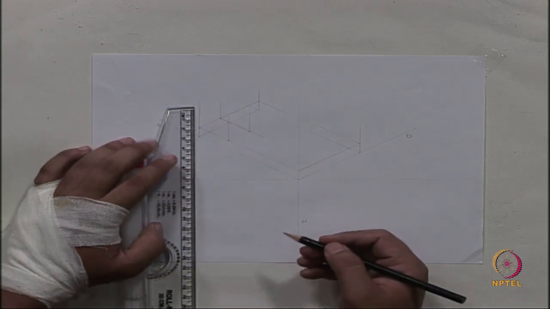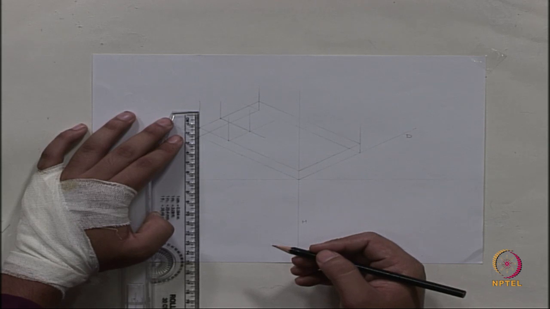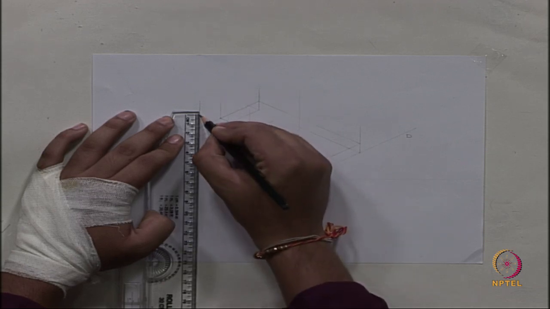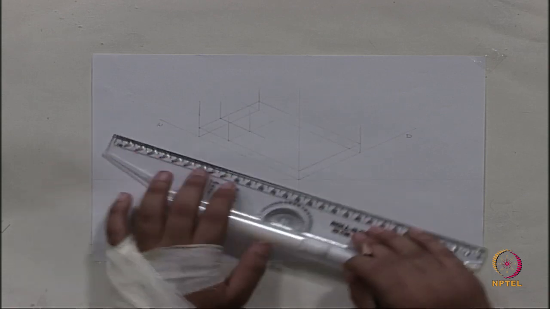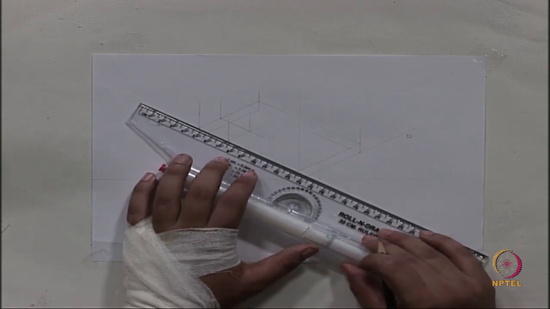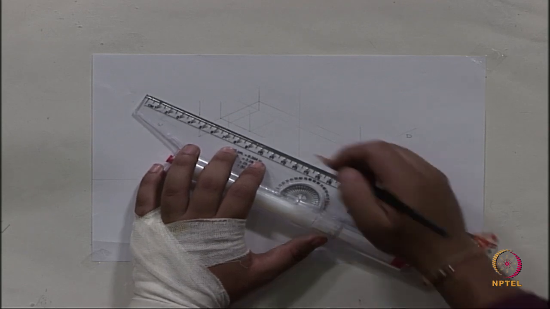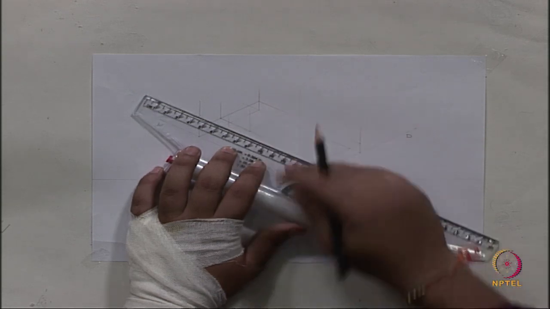Since the height is 13 mm, I will mark 13 mm. And using parallel lines, I will draw the complete protrusion.